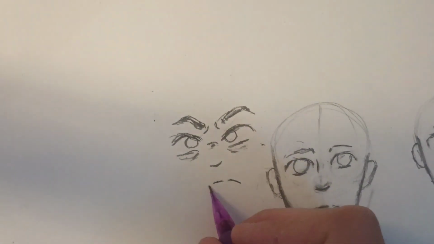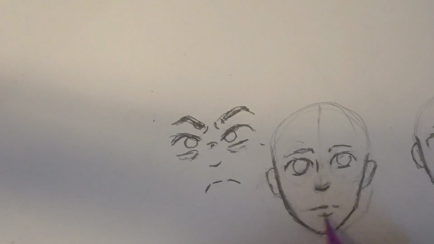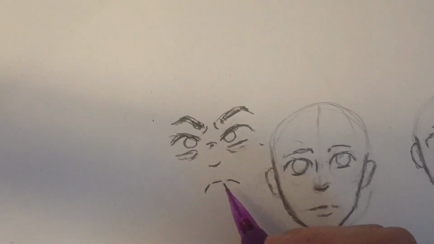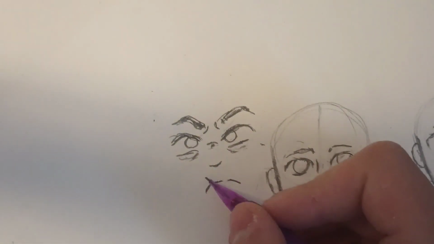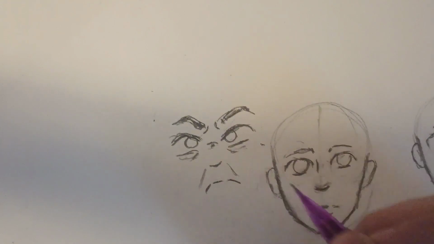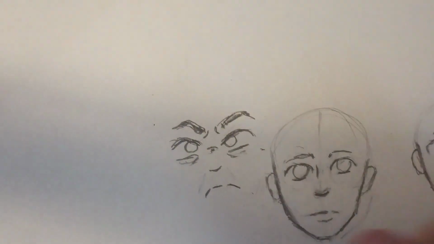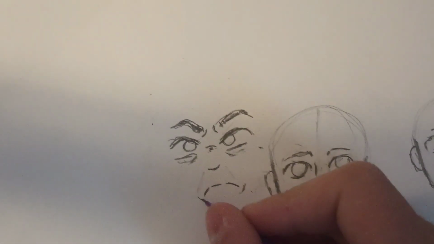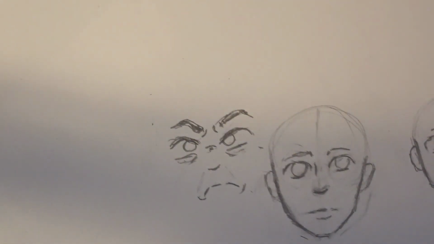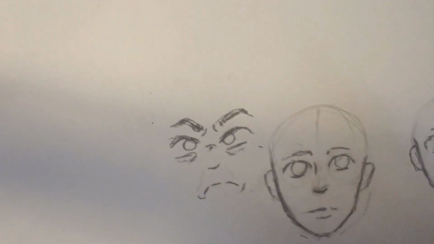So instead of having a neutral face, the corners would be going down, making a crease at the edge, just like that.